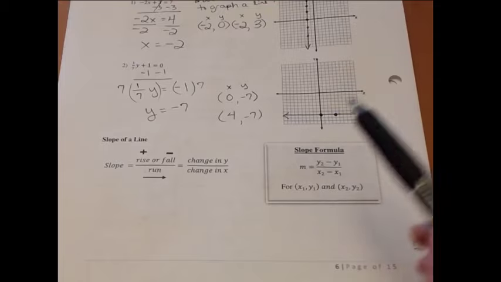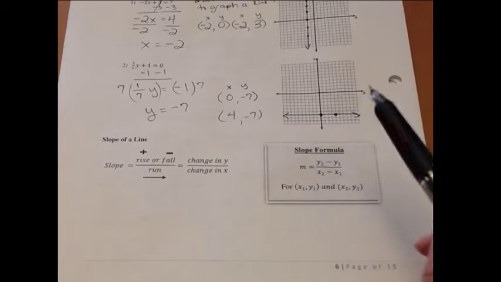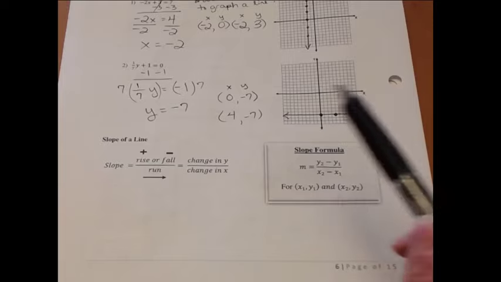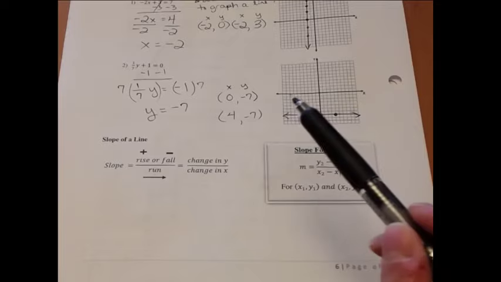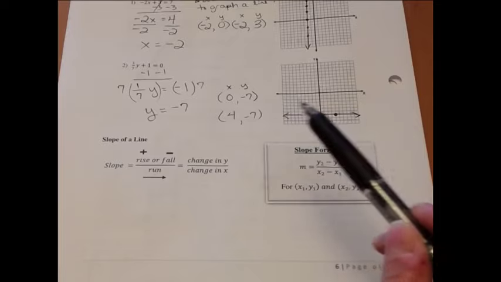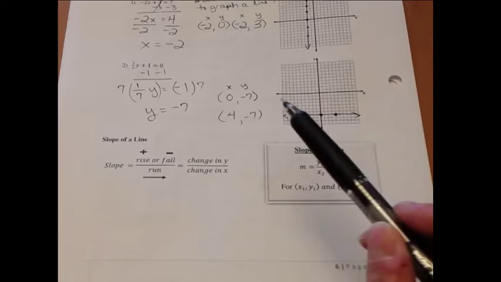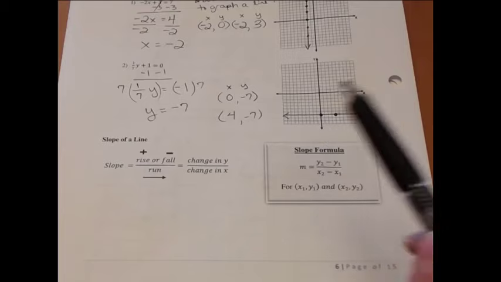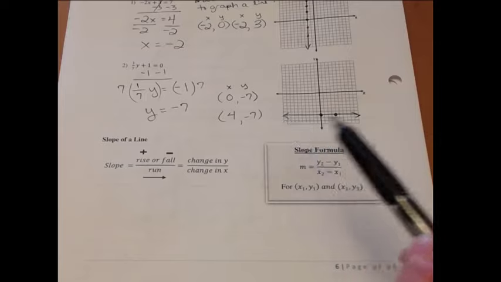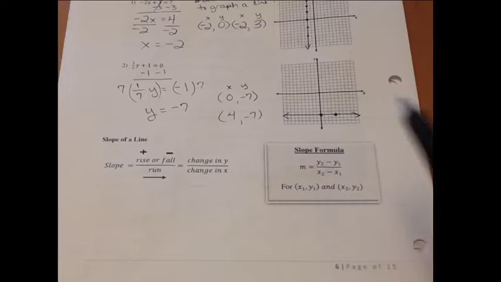And then when we change in x, we're running, correct? Do you see how that would make sense that you'd have the change of x in your denominator, because the denominator of slope represents that run, okay? And we're always going to run from left to right. So when we read a graph, we move from left to right. Always we move from left to right.